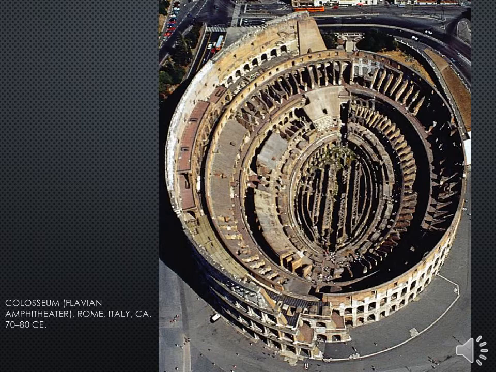It's 4 stories high. The first 3 levels had high arched entrances, designed with Ionic, Doric, and Corinthian columns. As we're looking down at the piece here, you can see along the outer rim some openings.